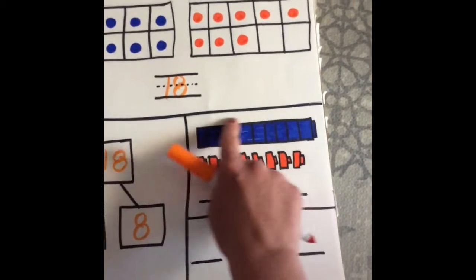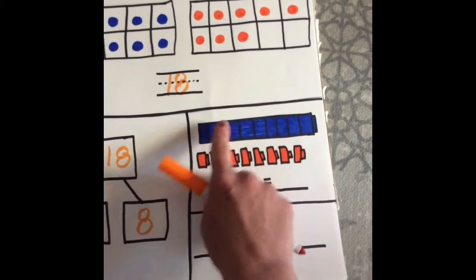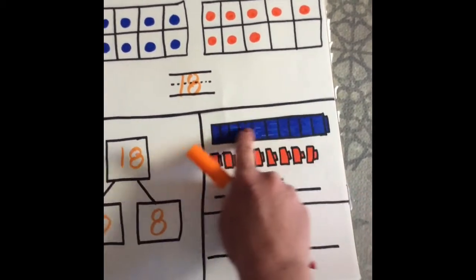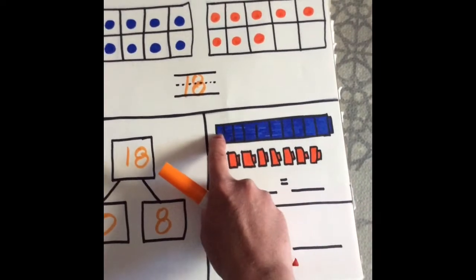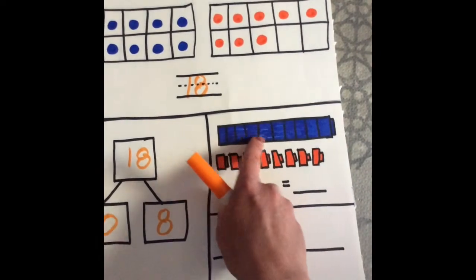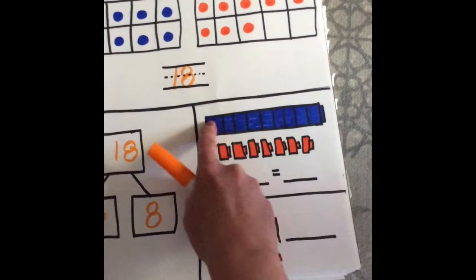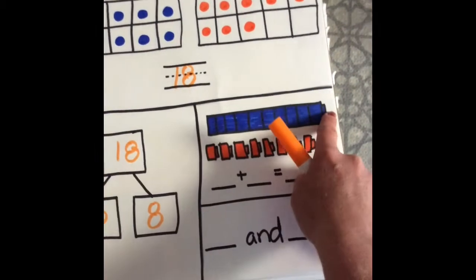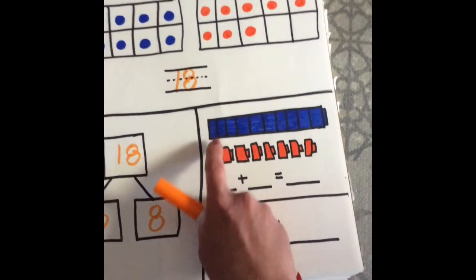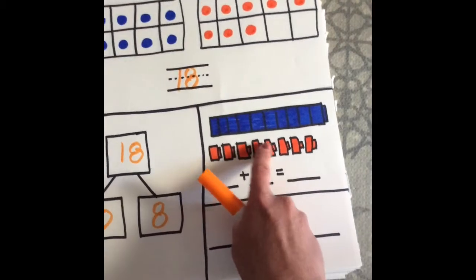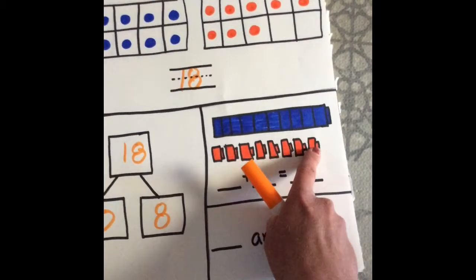And using the same number 18, I'm going to look at another example using some snap cubes. If I look at my first row, I have a filled in row of snap cubes all snapped together, 1, 2, 3, 4, 5, 6, 7, 8, 9, 10 snap cubes make one row. And then I have these extras I'm going to count on. So I know 10, 11, 12, 13, 14, 15, 16, 17, 18.